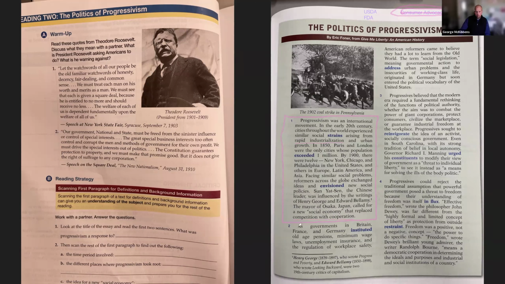All right. Very good, very good. So there's an interesting phrase here, rapid industrialization. Very often when we use words like developed or developing, like a developing country or a developed country, they're synonymous with industrialization.